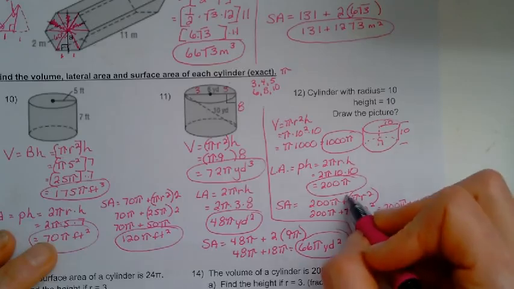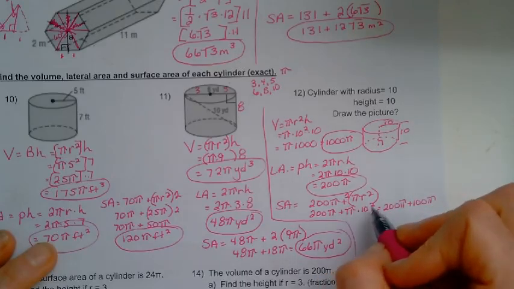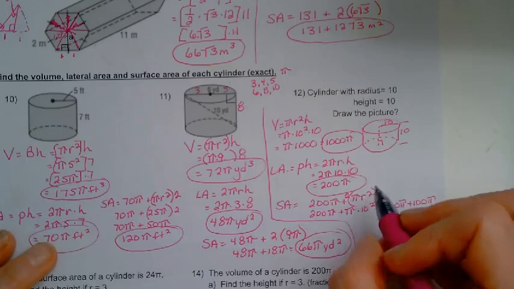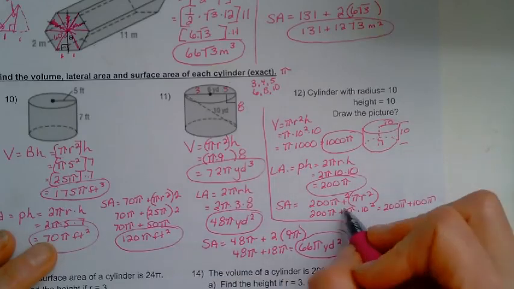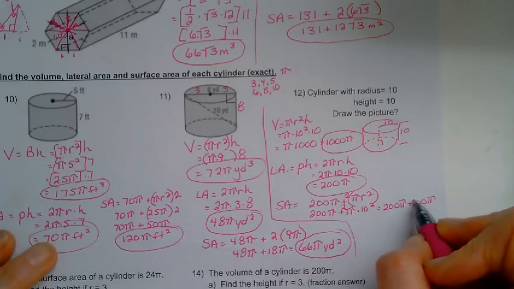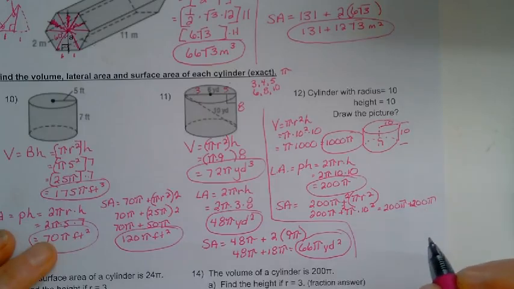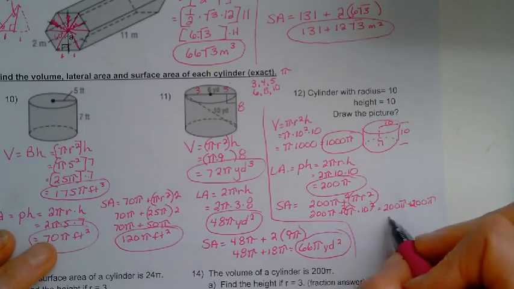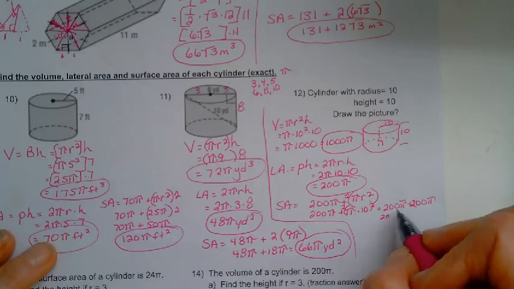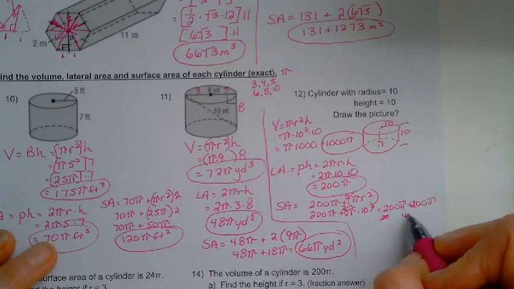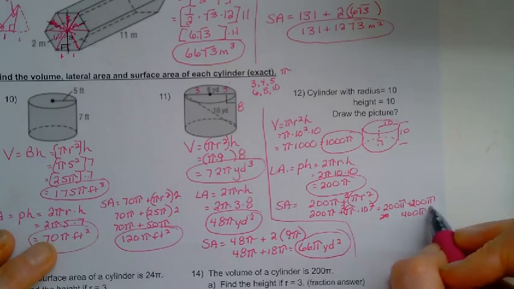So 2 times that, so that's 200. So 200 pi plus 200 pi is 400 pi, and that's our total surface area. 200 pi plus 2 times the areas of the bases. Okay.